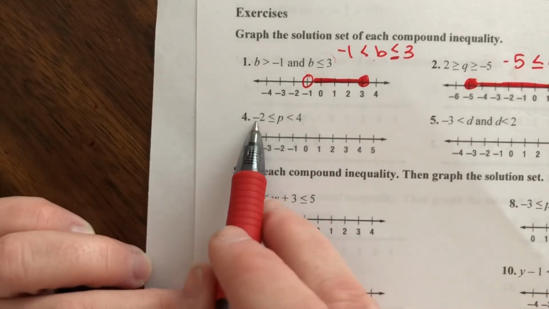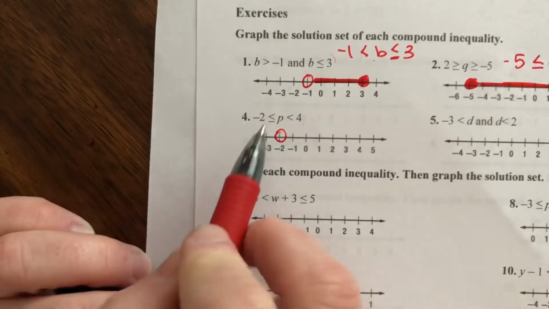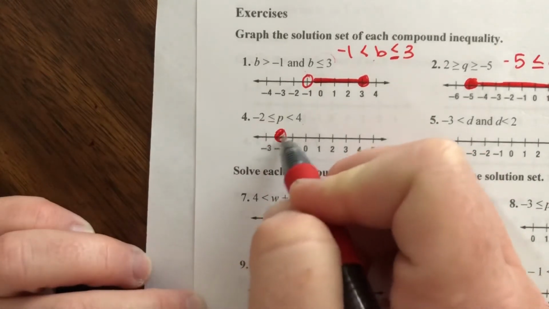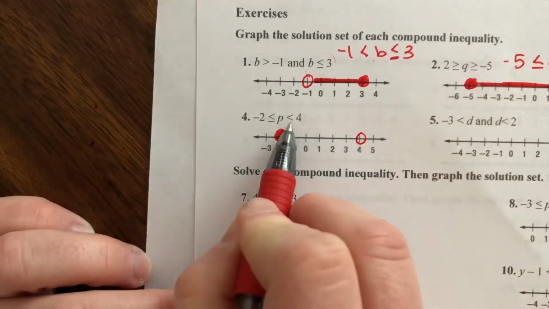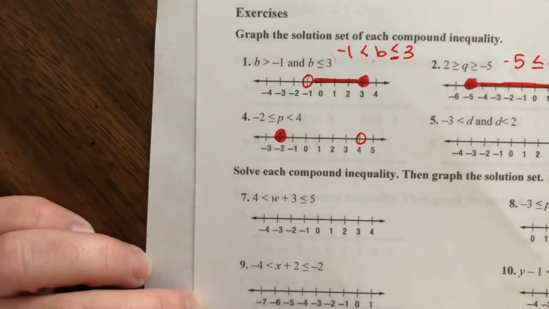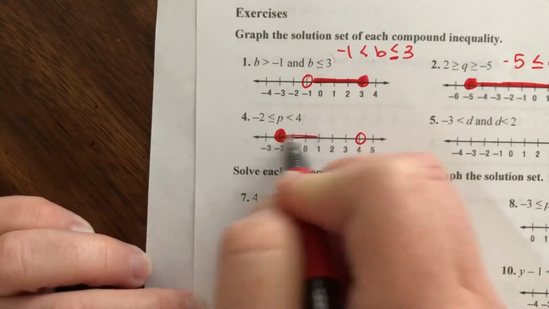So I'm gonna put a circle on -2, and this sign has a line under it, so I'm gonna shade it in. I'm gonna put a circle on 4. There is no line under this symbol, so I'm not gonna shade it in. And then P is in between, so I'm gonna shade everything in between.